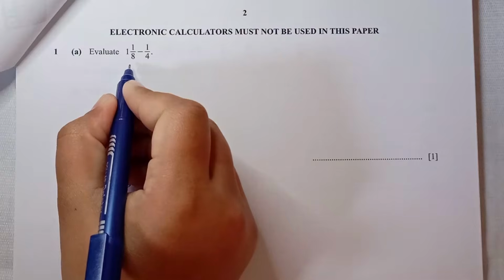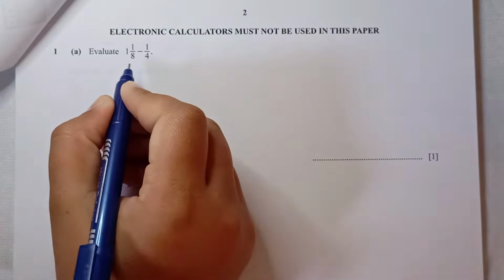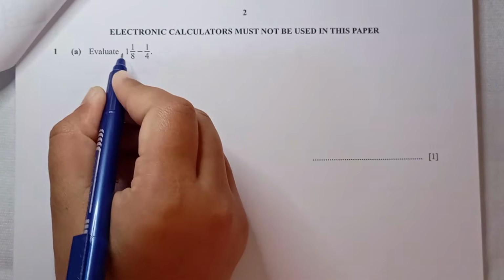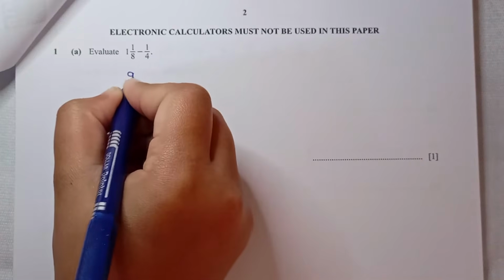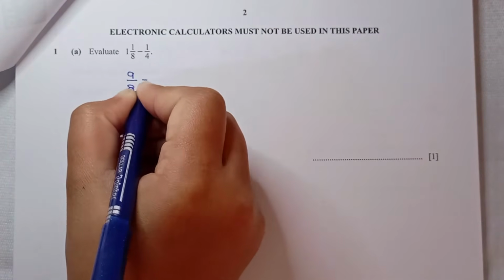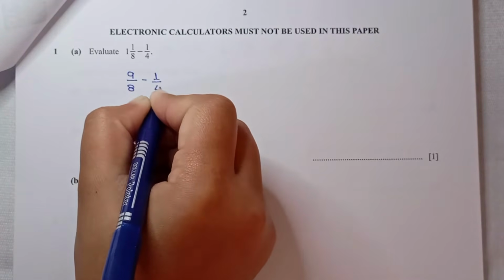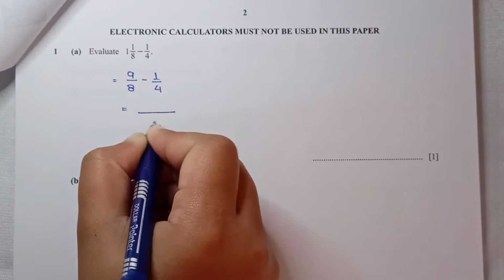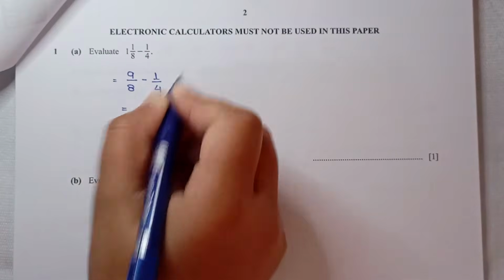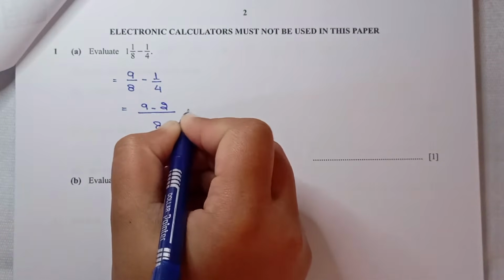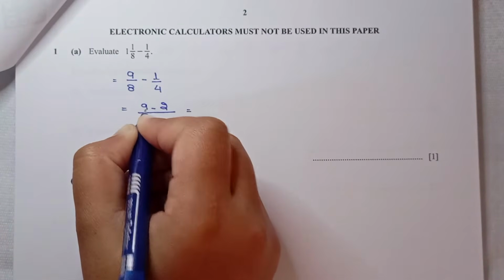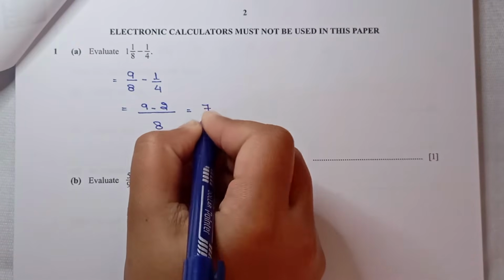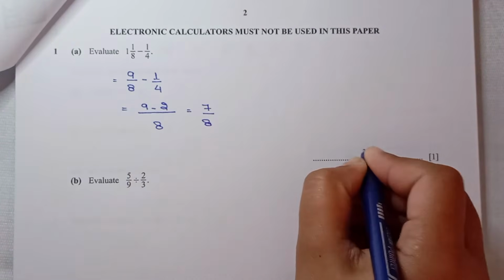Let me convert the mixed number into an improper fraction. 8 times 1 is 8 plus 1, this would be 9 over 8, subtract 1 by 4. Now we need to make the same denominator. This would be 8, and we have 9, and 4 times 2 is 8 and 2 times 1 is 2. And 9 minus 2 would be 7 out of 8. So the answer is 7 by 8.